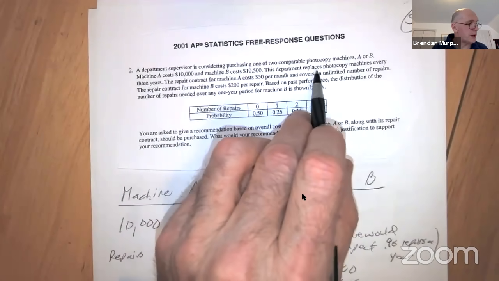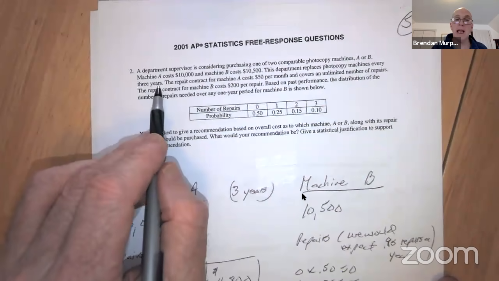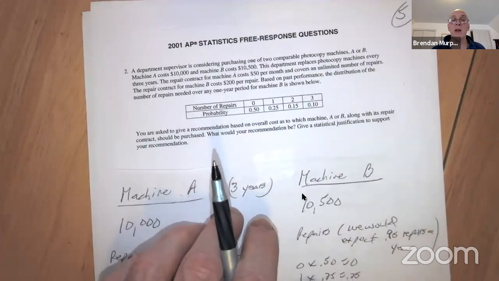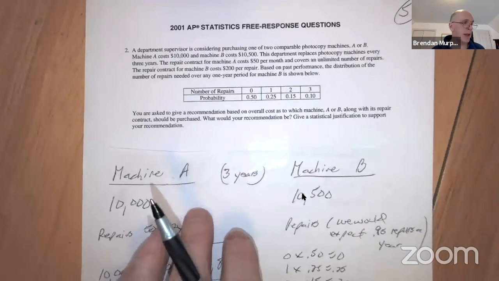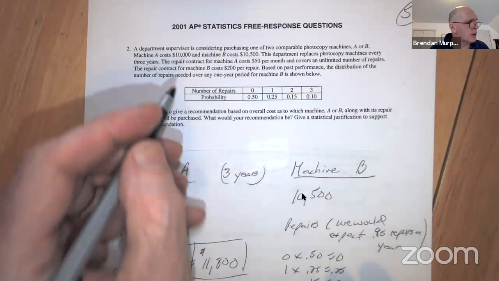This department replaces photocopy machines every 3 years. In a large school, it would not be atypical to get over 1 million copies in 3 years. So they get a tremendous amount of use. Lots and lots of teachers making lots and lots of copies. They get used quite often.